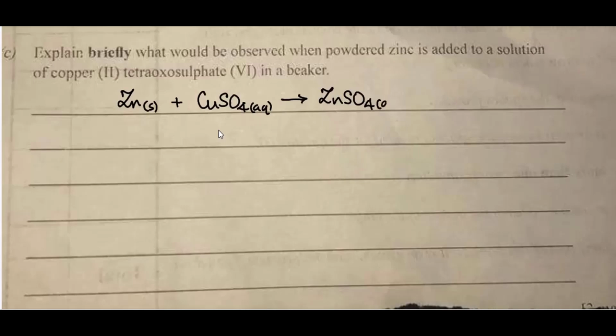ZnSO4 aqueous plus Cu solid. How do we get this copper 2 tetraoxosulfate 6? Copper 2, Cu2+, tetraoxosulfate 6, SO4 2-.